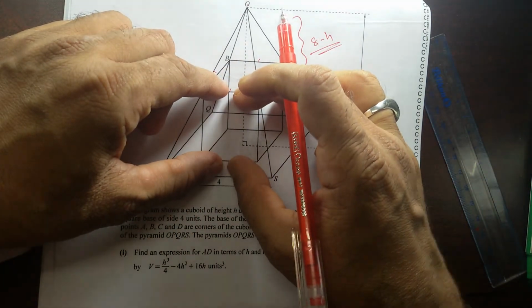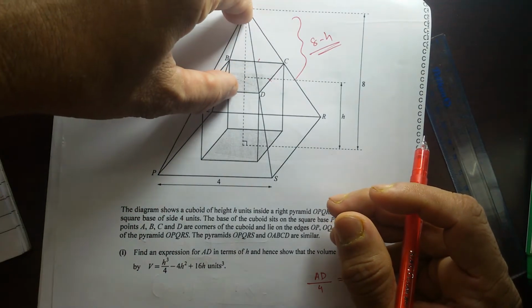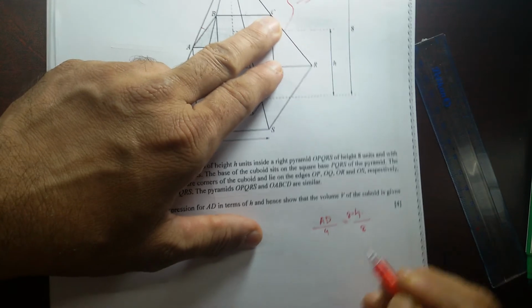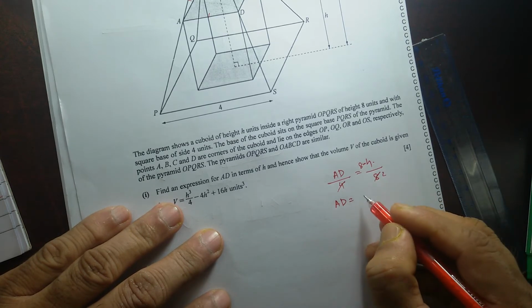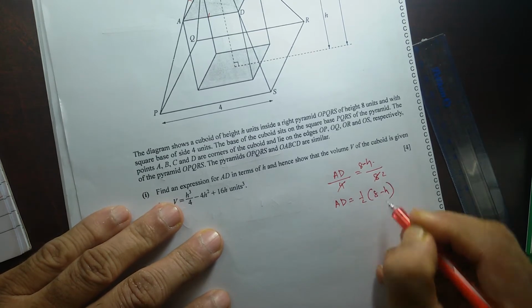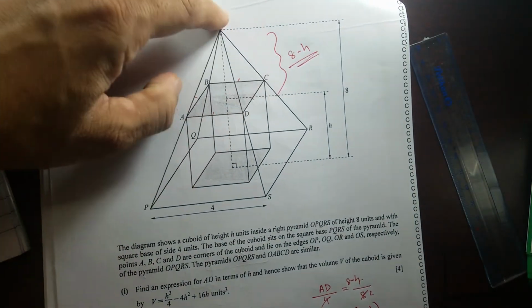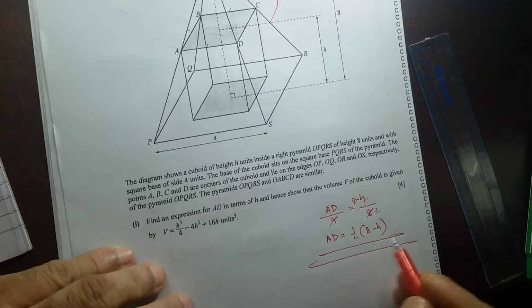This is the cuboid and this is the pyramid. I need to compare this small pyramid with this big pyramid. So this is going to be 8 minus h. So AD is going to be half of 8 minus h. Keep that in your mind. I hope you can see that this small pyramid is similar to the bigger pyramid. So don't compare the cuboid with the pyramid. Compare the small pyramid with the bigger pyramid. Then their corresponding sides, lengths and heights are proportional.